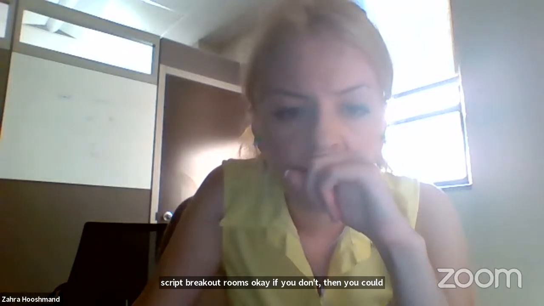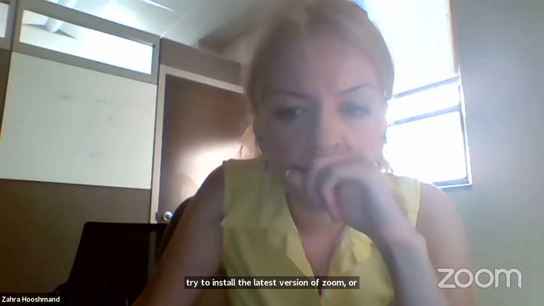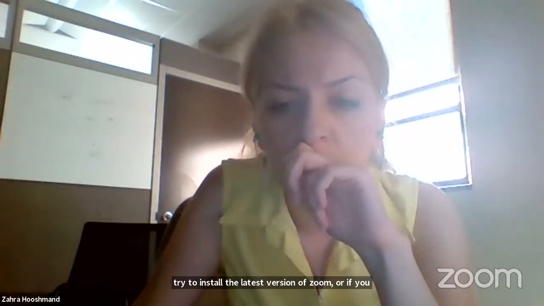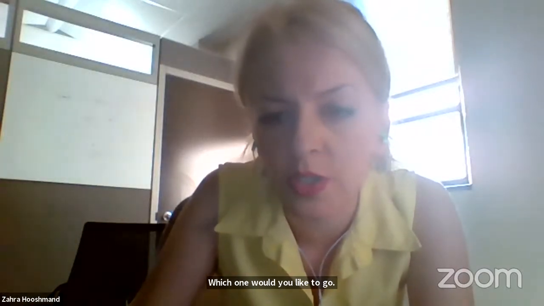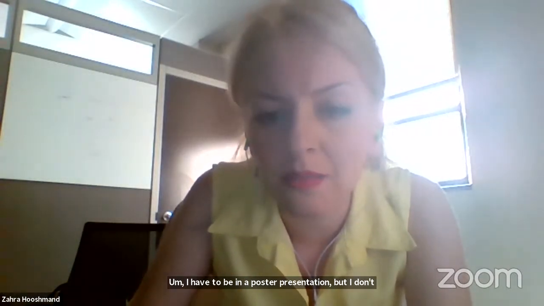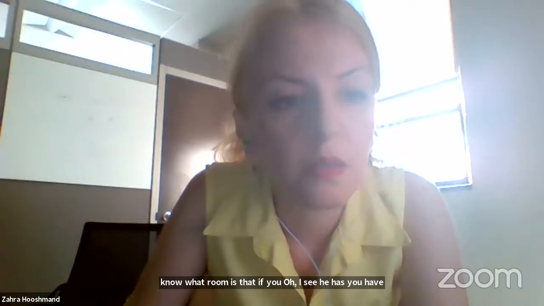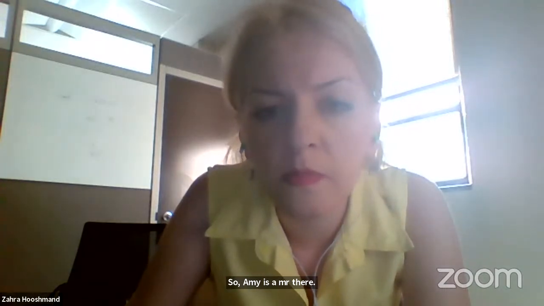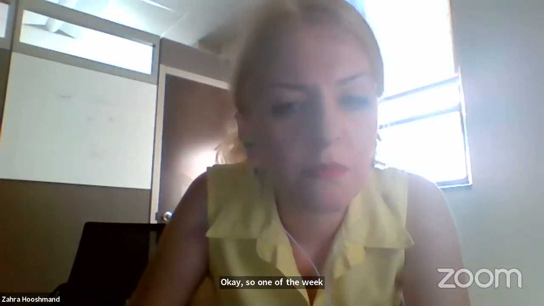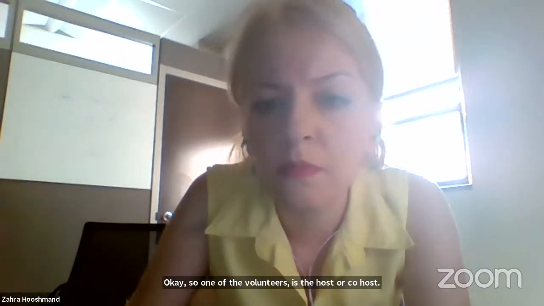If you don't, then you could try to install the latest version of Zoom, or if you want, you can ask and someone could put you in a room. Which room would you like to go? I have to be in a poster presentation, but I don't know what room that is. Oh, I see. Yes, you have to be in a poster presentation. So Amy, is Amy still there? No, she's not. Okay, so one of the volunteers is a host or co-host, so they can put you in the room.